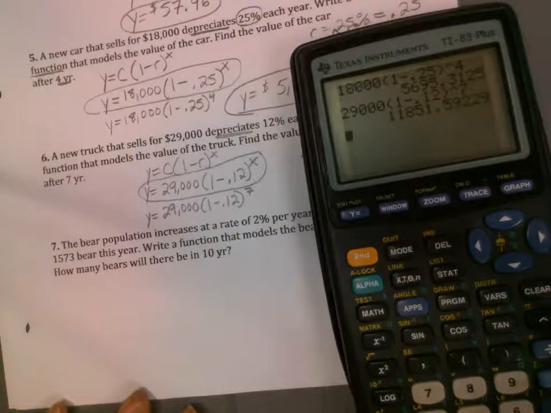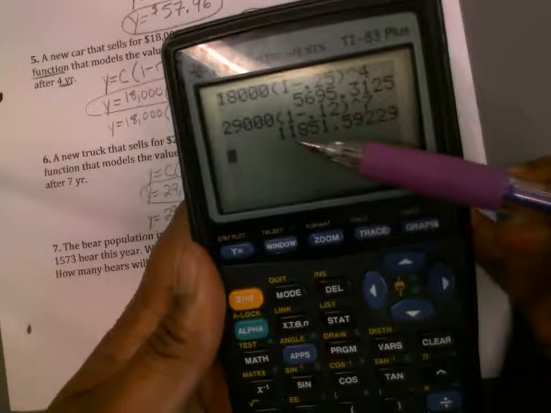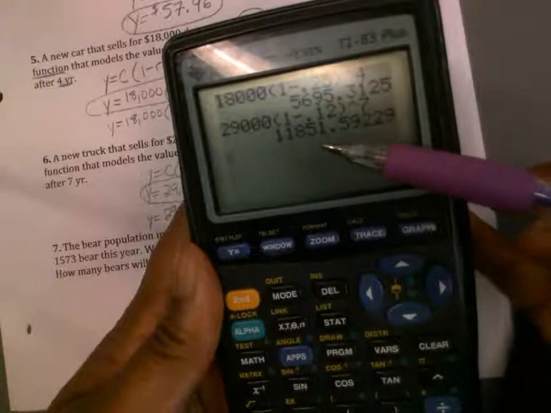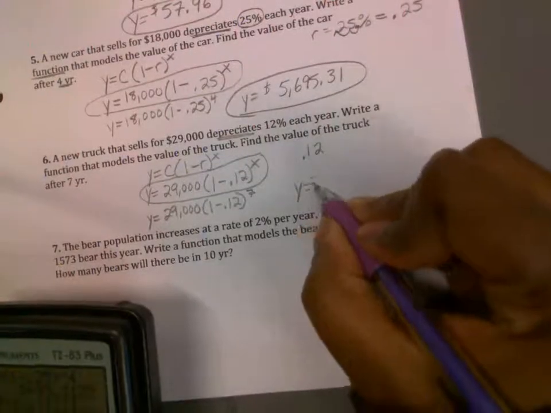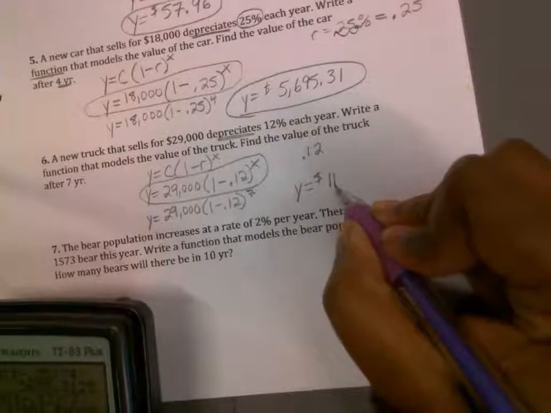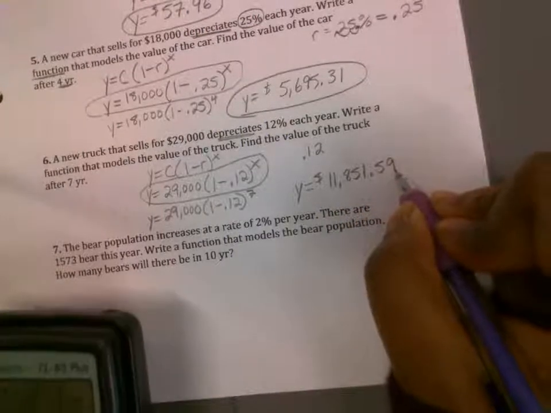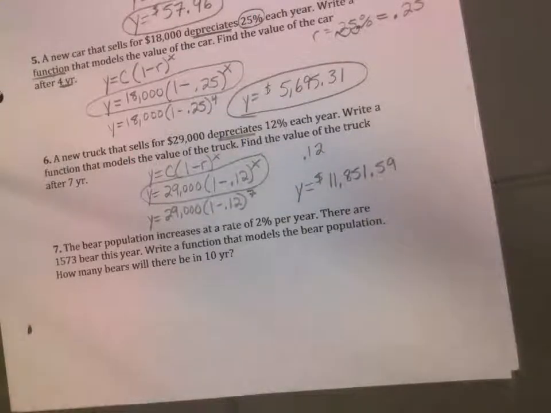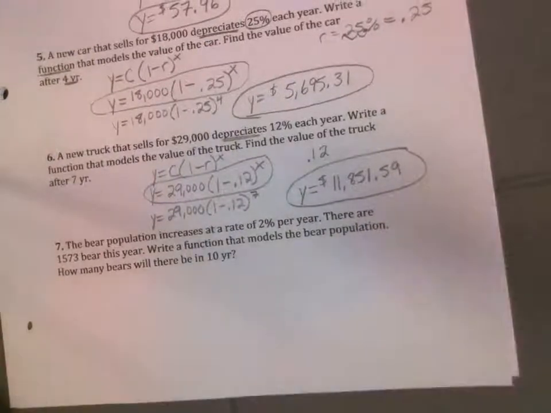And this is going to give you, talking about money, $11,851.59. $11,851.59 is going to be the value of the truck after 7 years. Okay.